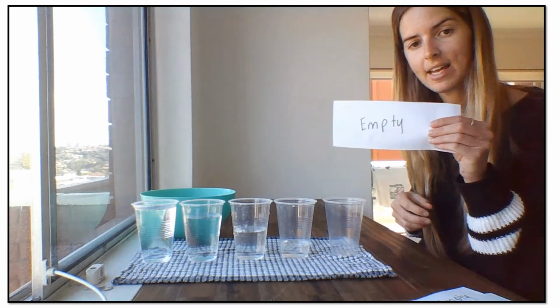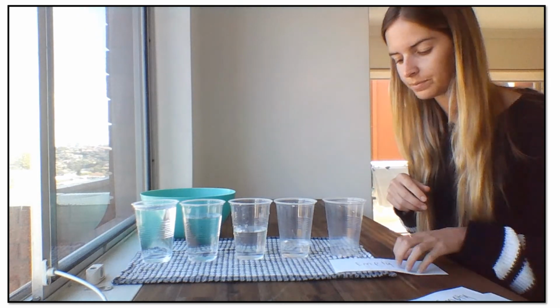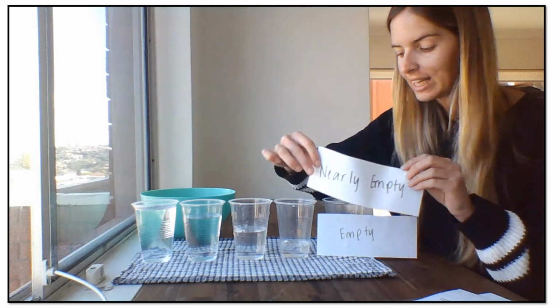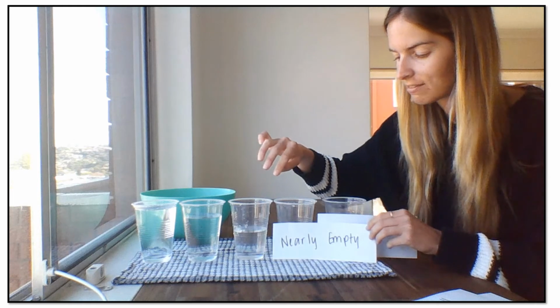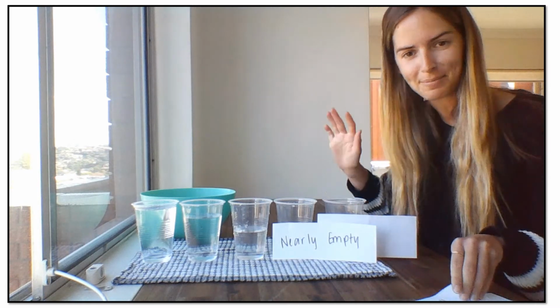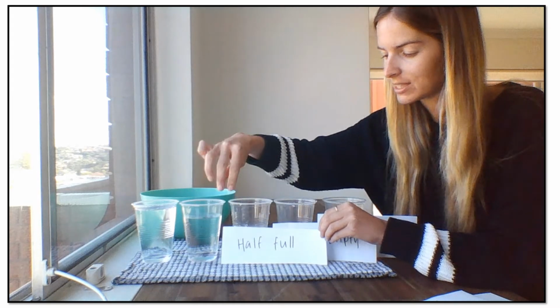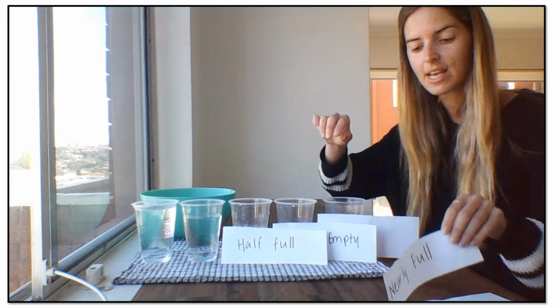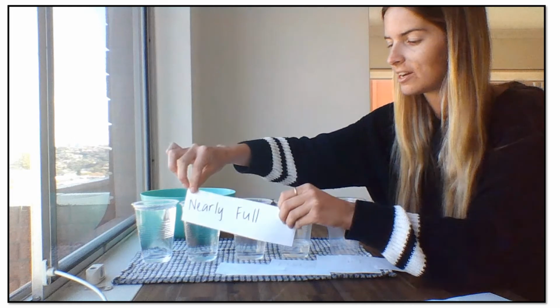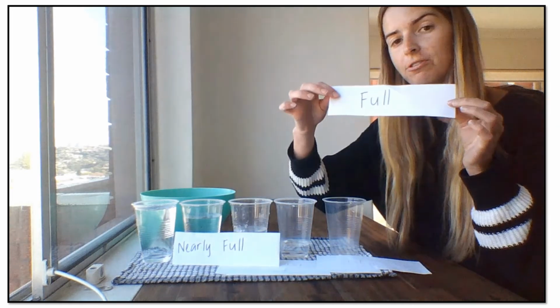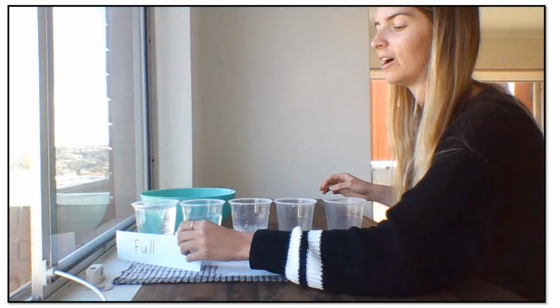So here I have empty. I'm going to put that one there. Maybe I can put it there so I can show you a bit better. I've got nearly empty. Now you can see that maybe I made my signs a little bit too big, but that's okay. I have half full. That one's right in the middle. I have nearly full. Uh-oh, they've all fallen down. And then my last one is full, and that's going to go right there.